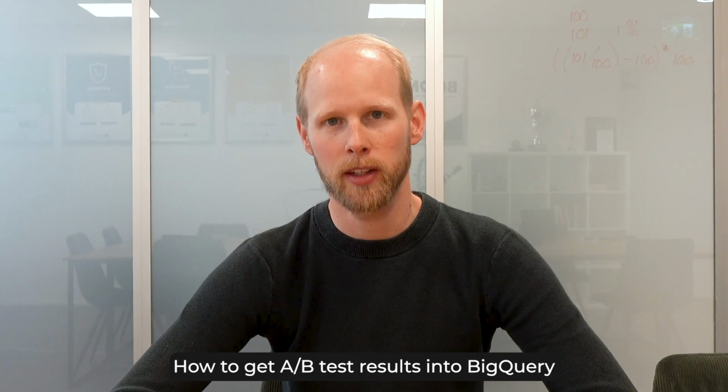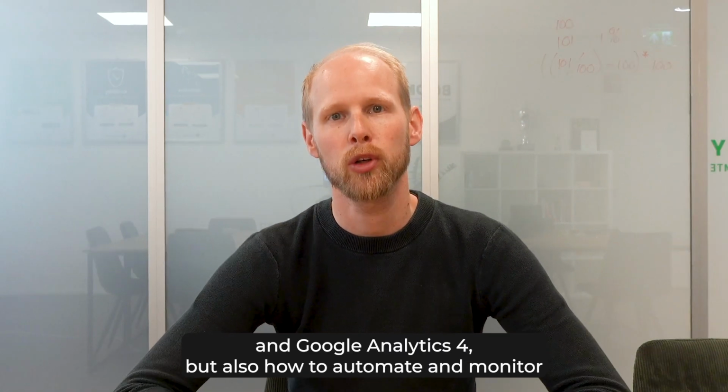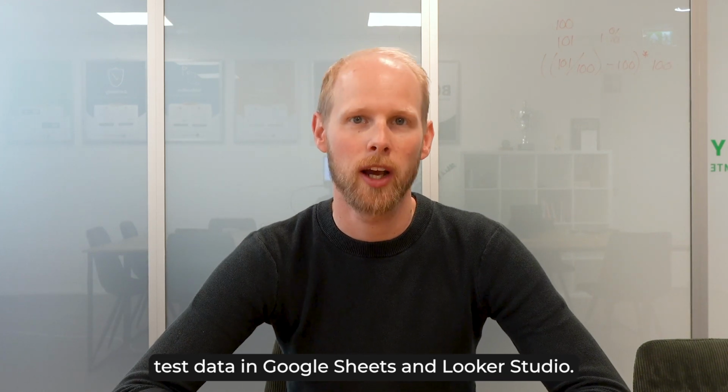We will also cover how to get A/B test results into BigQuery and Google Analytics 4, but also how to automate and monitor test data in Google Sheets and Looker Studio.